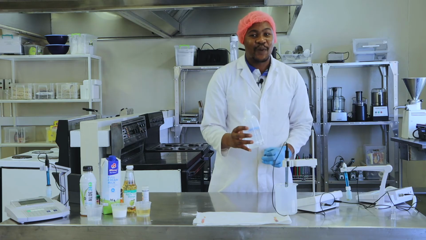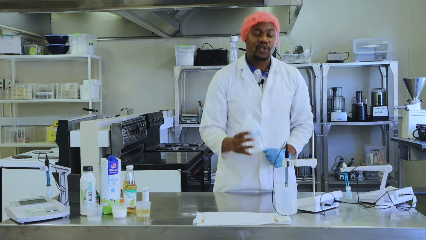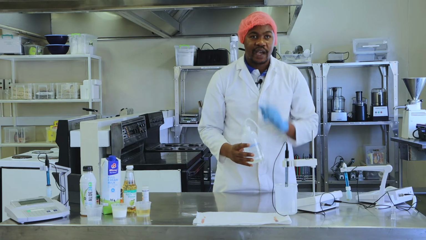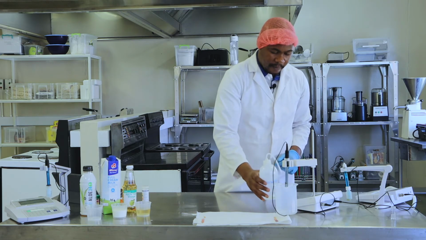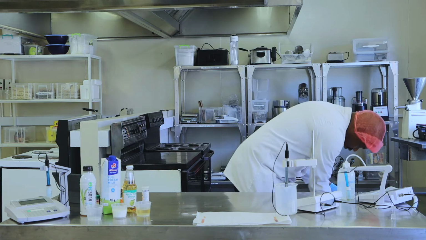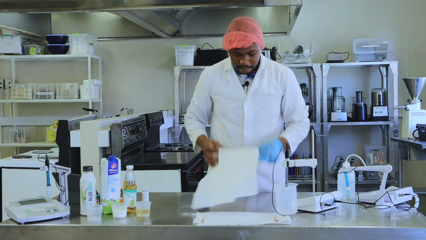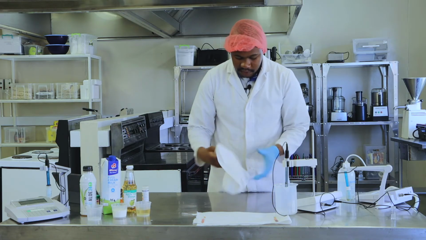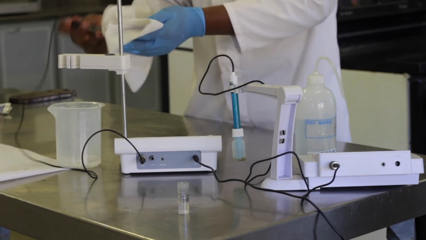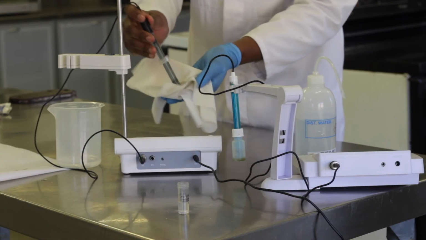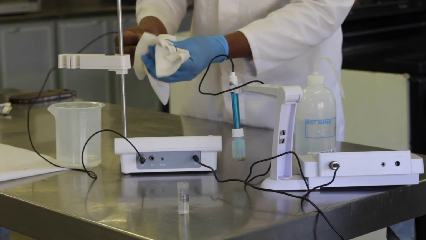So you must tell us, what is the pH of distilled water? I put the question to you. Find out why we use distilled water and what is the pH of distilled water. Right? And this is what I'm going to do. I can take out my probe here and then just slowly blot it so that the distilled water does not remain.